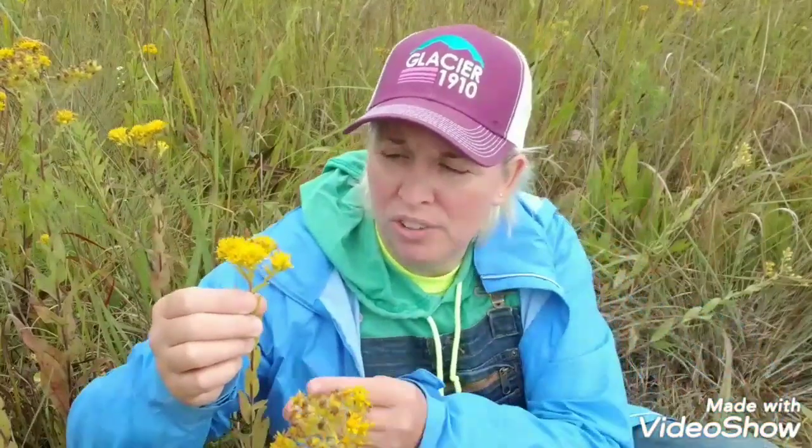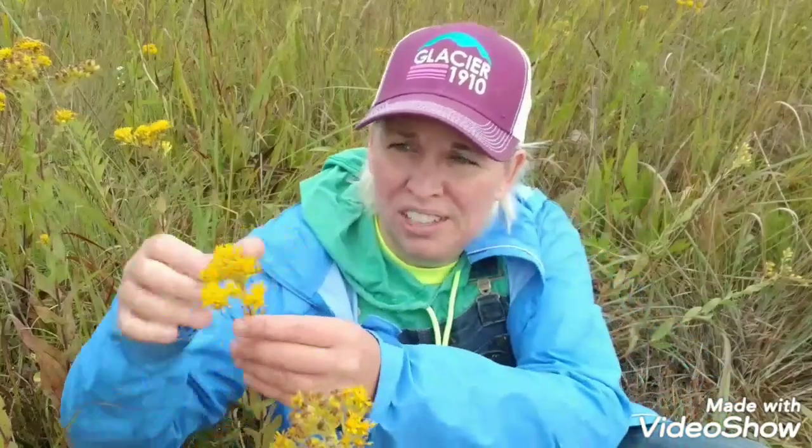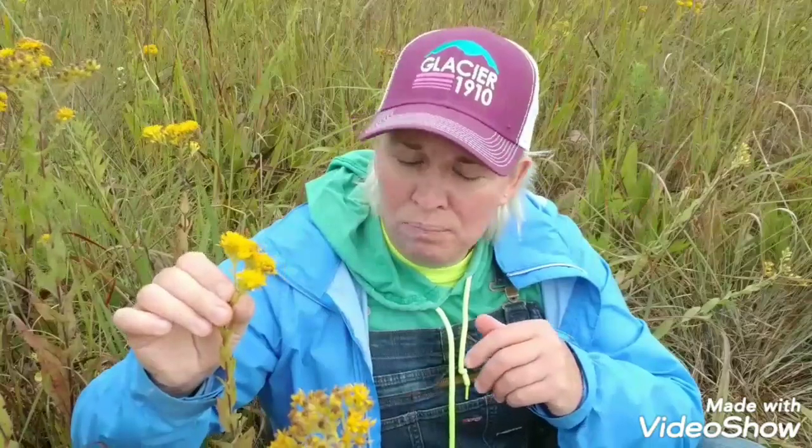So let's first take a look at the flowers. As I mentioned, there are different types of flowers, and how they present on the plant, and this is a flat top. You can definitely see why it's called that. It's a flat top.